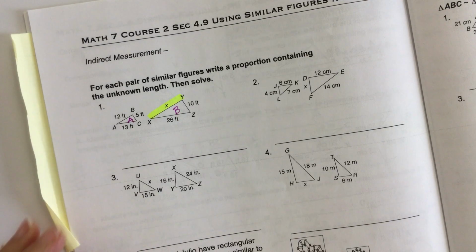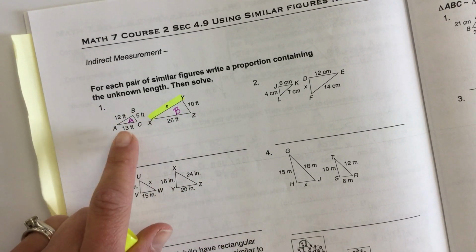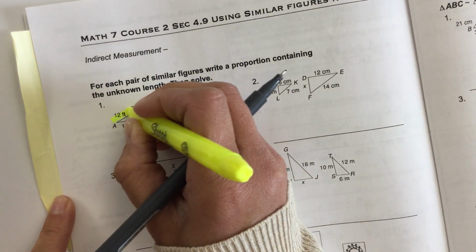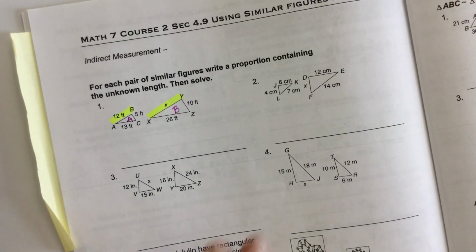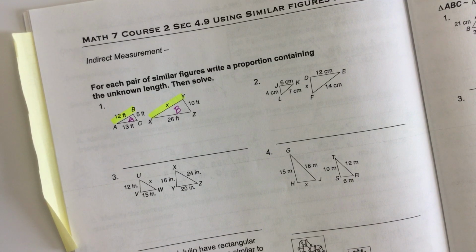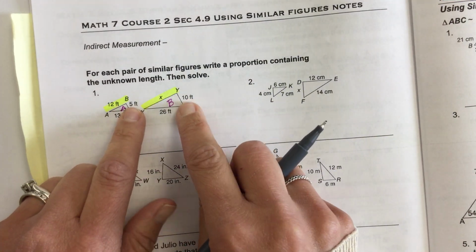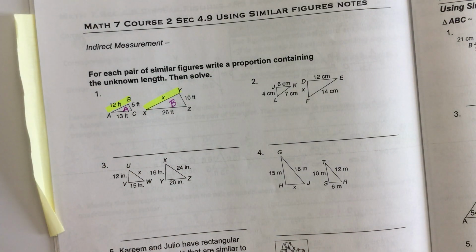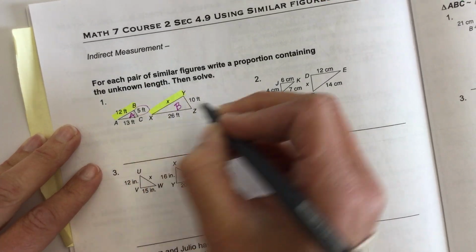The one thing is that you have to use whatever side corresponds with x on the other triangle. So on this side, x corresponds with 12 on the other triangle. And then we have to pick one other side to go with it. For example, I could pick 5 and 10 or 13 and 26. Many of you might see the relationship already, but we're still going to set up the proportion. It doesn't matter. Maybe I'll just do 5 and 10.